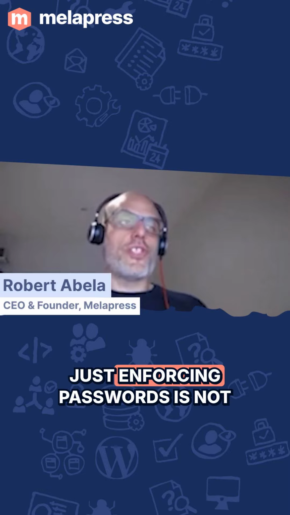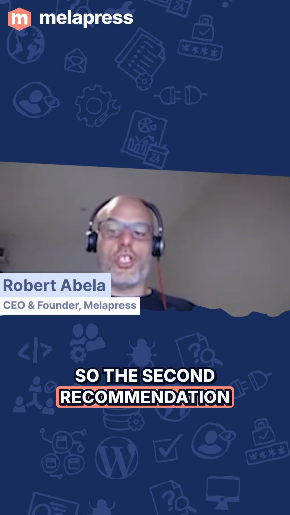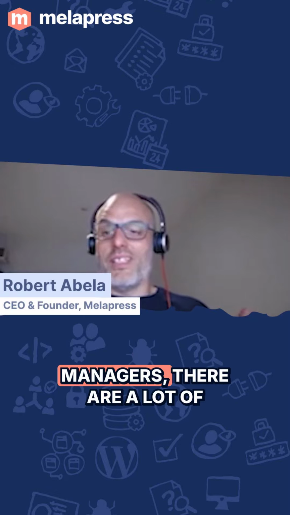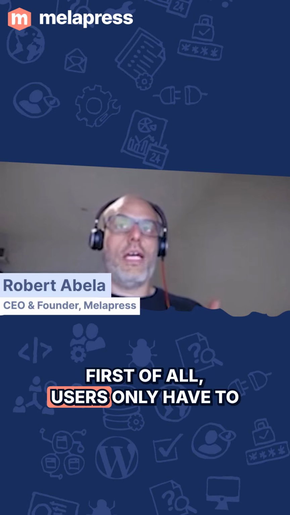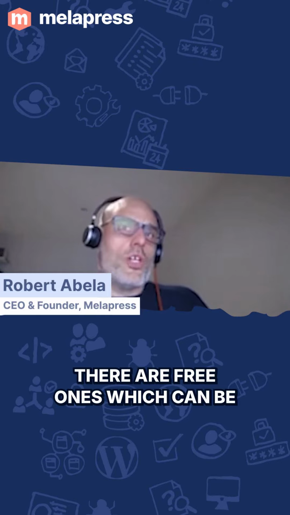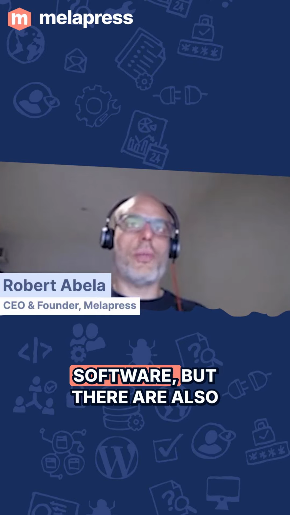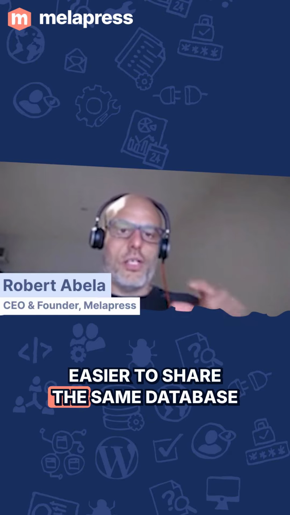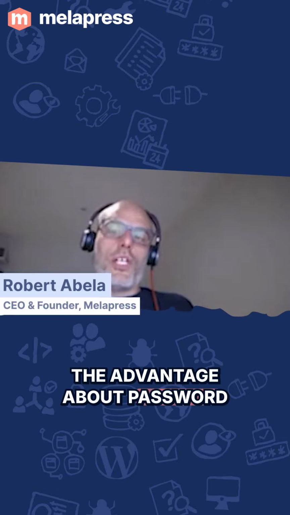But just enforcing passwords is not enough. You need to help users comply with it. So the second recommendation is use a password manager. Basically, with password managers, there are a lot of advantages. First of all, users only have to remember one password, not a big number of passwords. By the way, there are free ones which can be installed as desktop software, but there are also online ones. I personally, even at work, we use online ones because it's easier to share the same database between different devices. And also, the advantage about password managers, they have automated password generators.